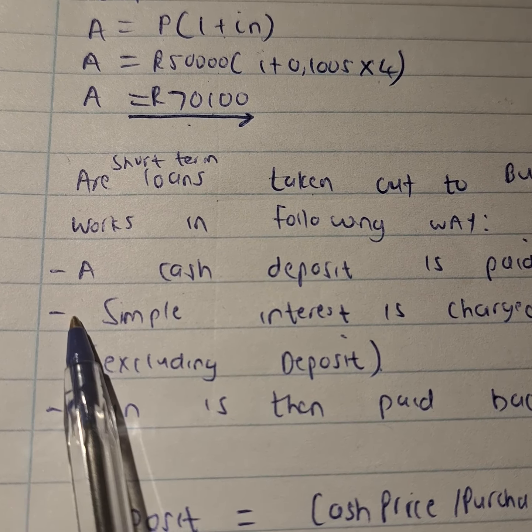0.14 and 2 years. So now we can go ahead and plug this into our simple interest formula. I is 0.14 times 2, that is A. Remember, the A is the loan amount. So we are calculating now the loan amount. Simple interest is charged on the remaining balance excluding the deposit.